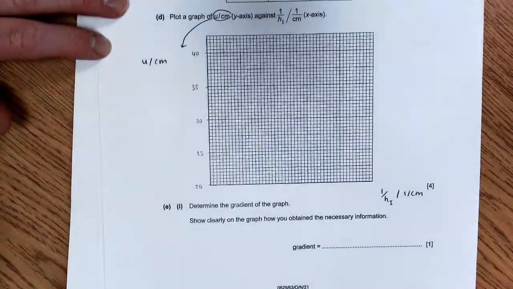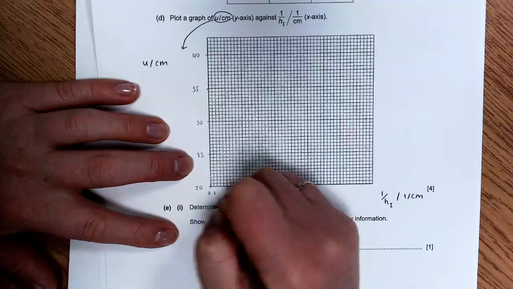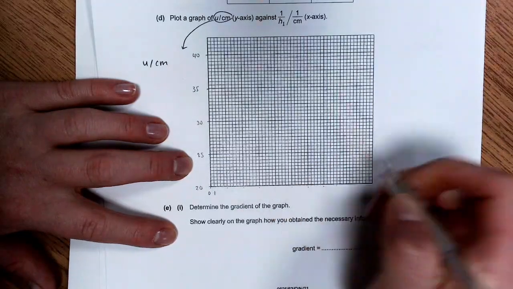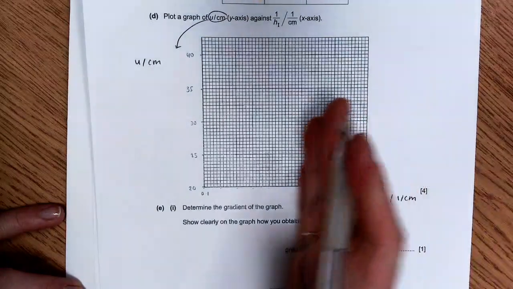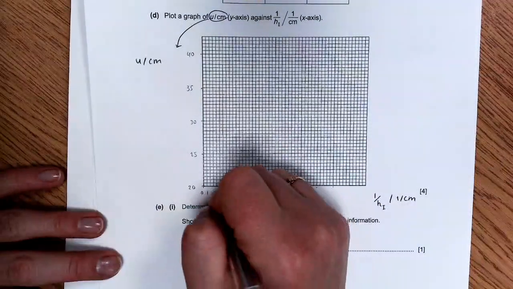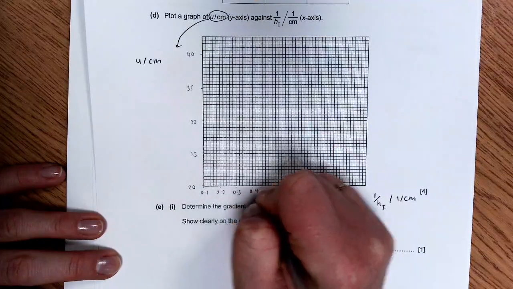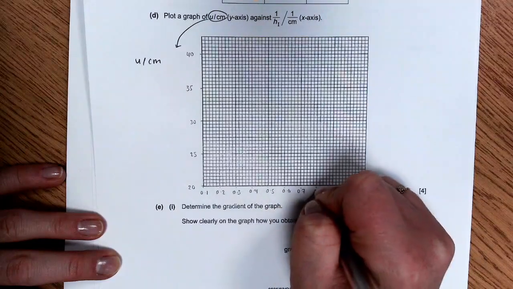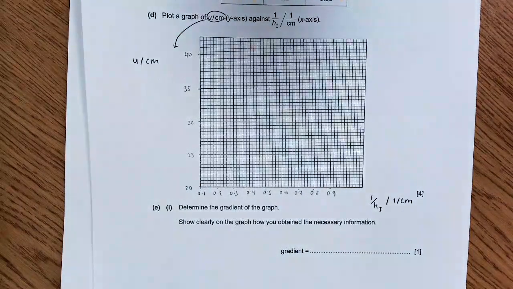So let's have a little look and see what we've got. If we start with 0.1, 0.2, 0.3, 0.4, 0.5, 0.6, 0.7, 0.8, 0.9, that does allow me to cover at least 2/3 of the grid, so I'm going to choose that. Okay, so I'm going to pause while I plot this so you don't get bored.